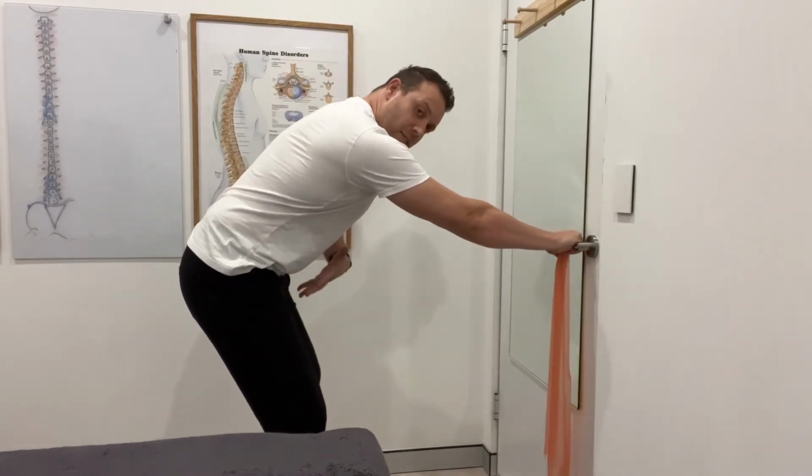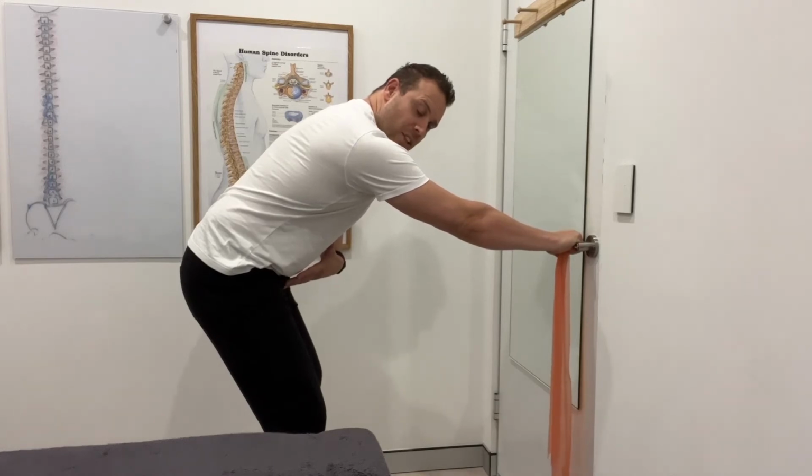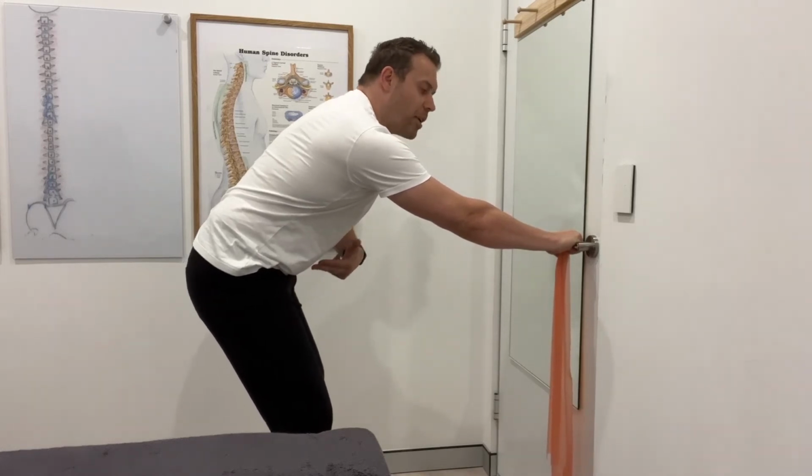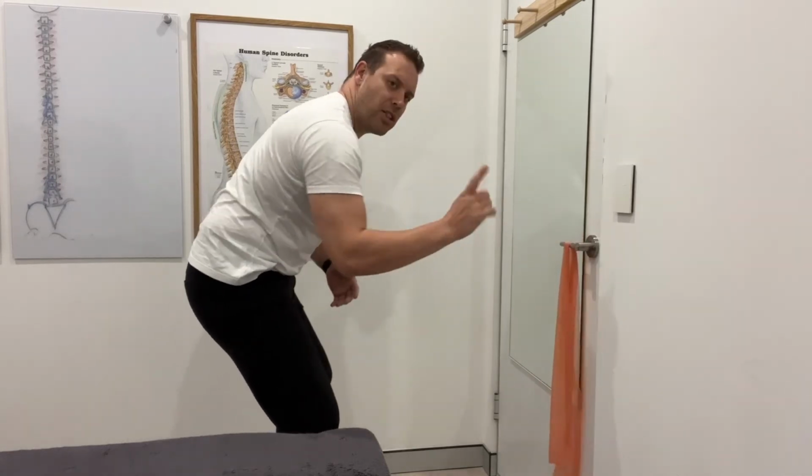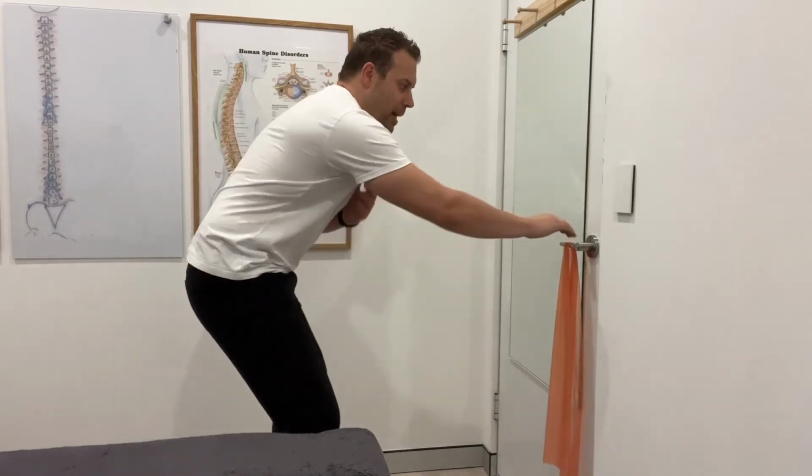And you can still see I'm protecting my back. I haven't gone into full flexion here. And from here, I'm going to breathe in, and as I breathe out, I'm going to pull through the hips, imagining that there is a hook attached to the back of my pants and someone is pulling my pants back.